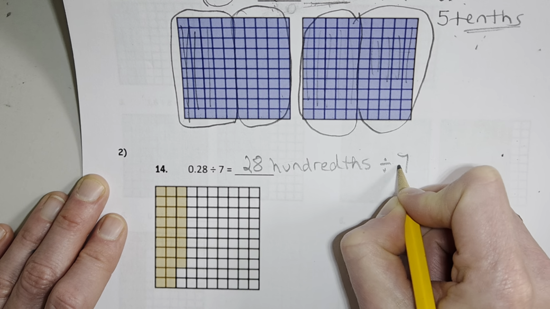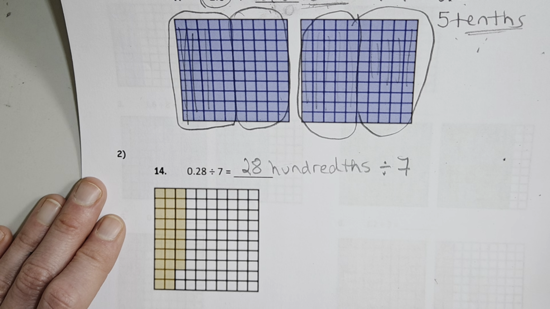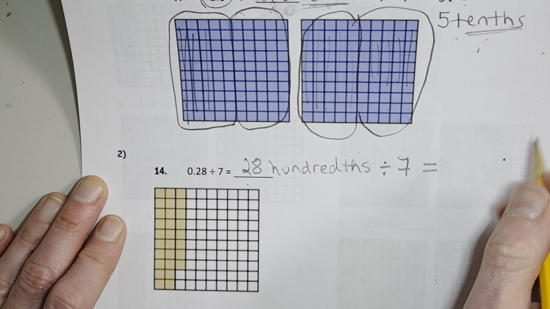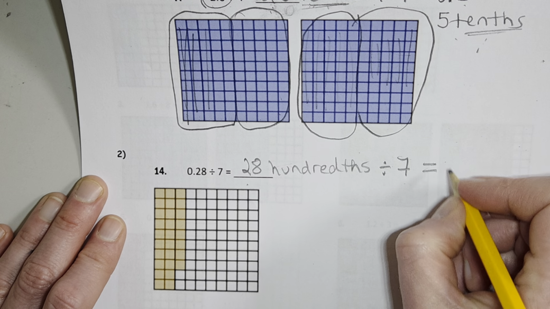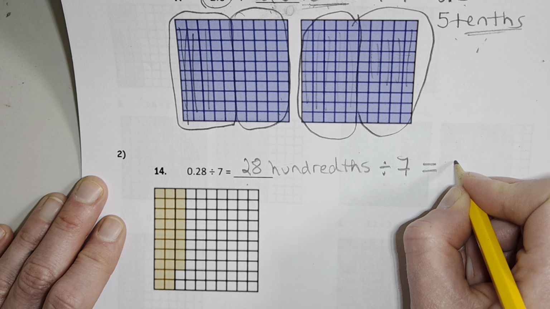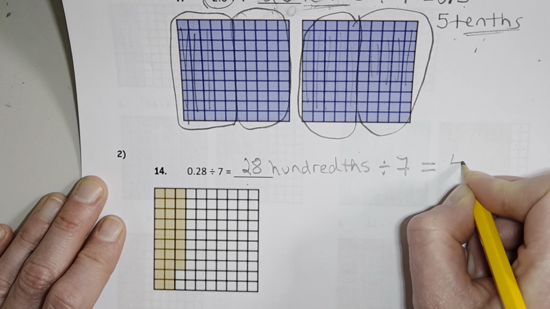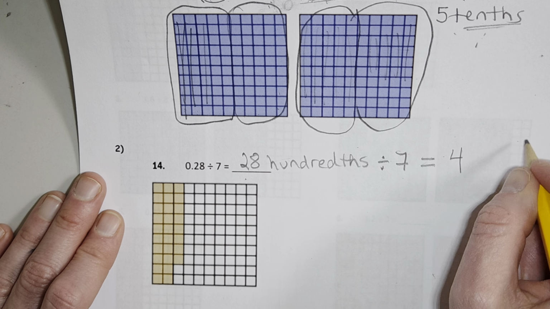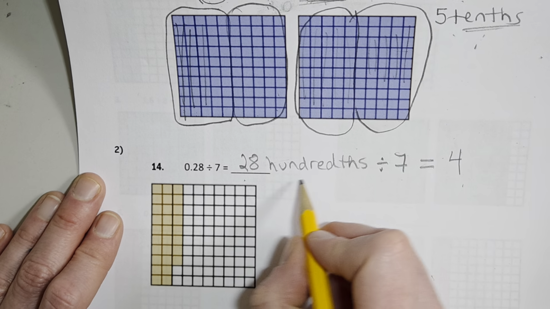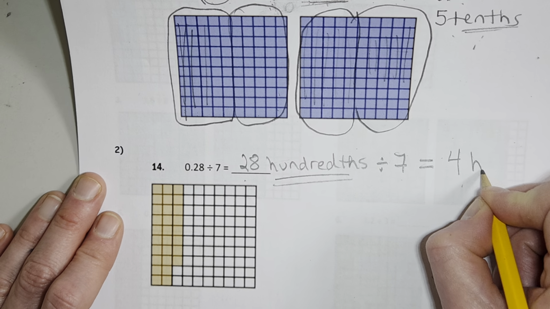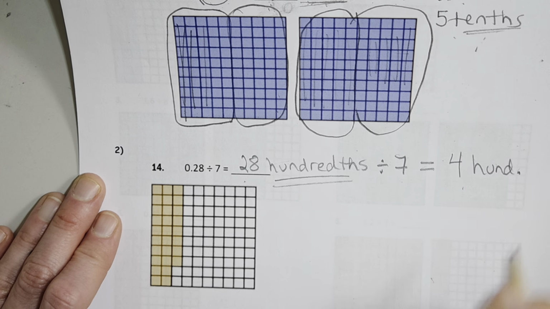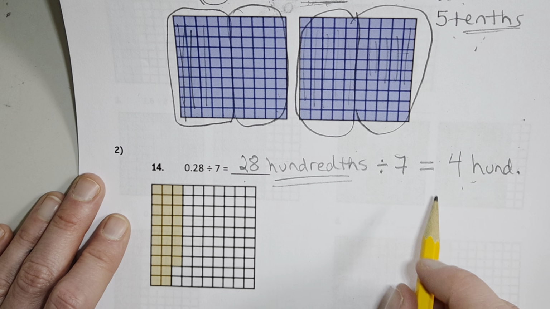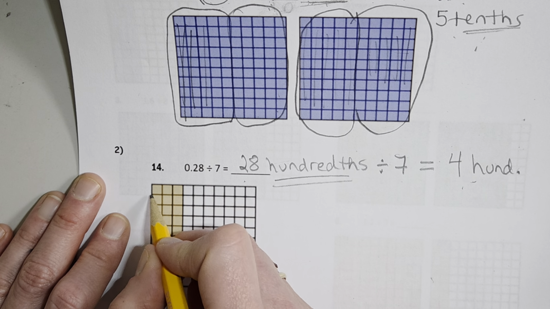divided by 7. What's 28 divided by 7? We know that, right? 28 divided by 7 is 4. So what are we talking about here? We need to match hundredths with hundredths. It's going to be 4 hundredths. So let's circle some groups of 4 hundredths.